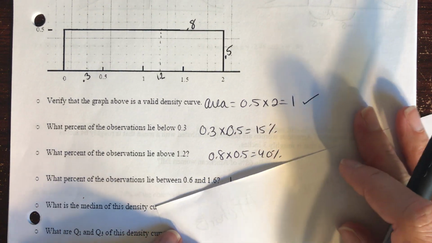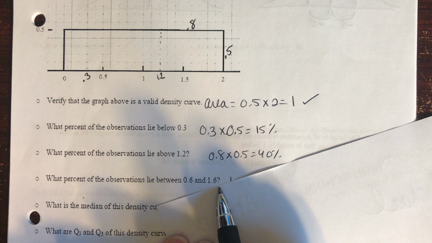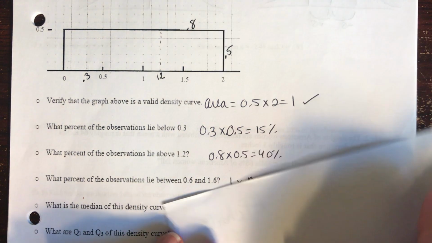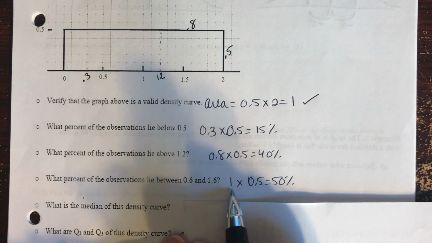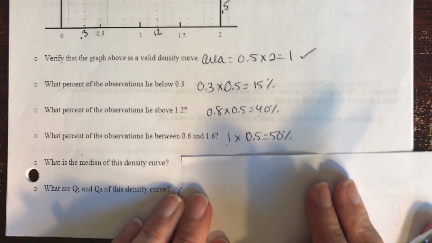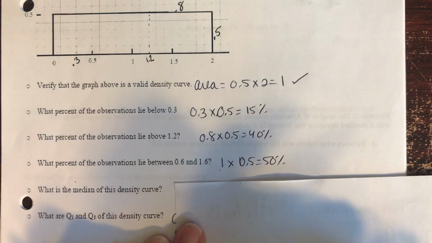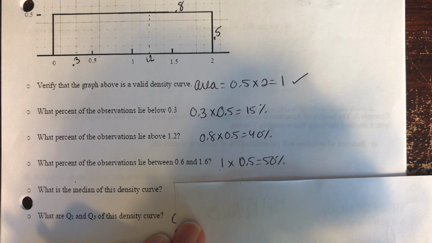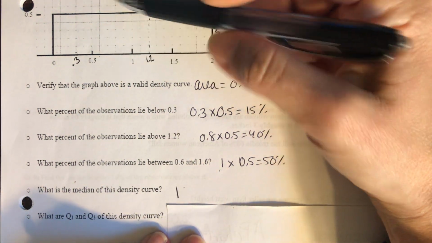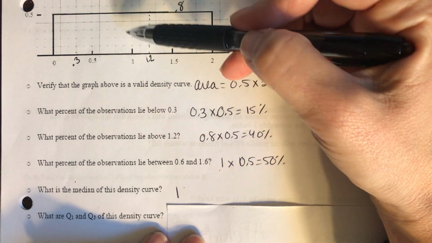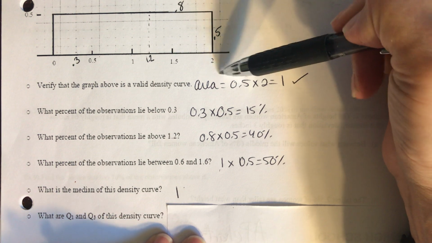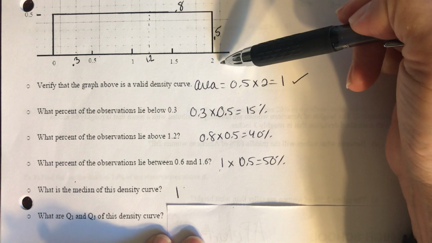What percent of the observations lie between 0.6 and 1.6? From 0.6 to 1.6 is a distance of 1, so 1 times 0.5 is 50%. The median, since this is a symmetrical, uniform density curve, is literally the middle, 1. At 1, it's going to break this rectangle where it's 50% this way and 50% this way because it just goes from 0 to 2. We're going to practice more. You'll see it in your bookwork of different problems that are more than that.